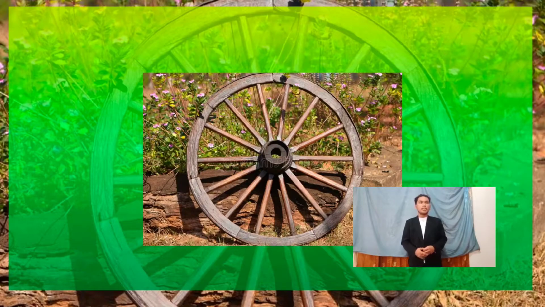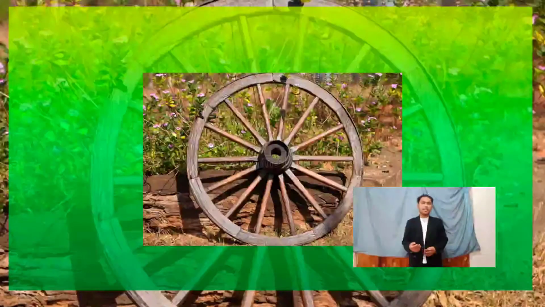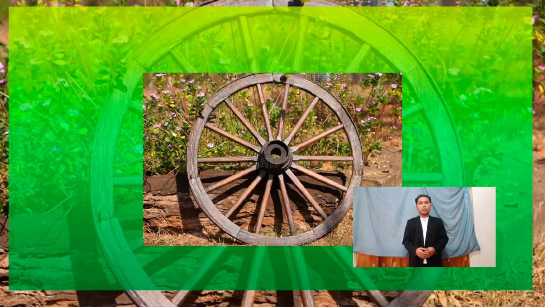They used the expanding and contracting of the iron rim to their advantage. They heat up the iron rim so that when it expands, it may fit perfectly on the wooden wheel, or sometimes there's still some leeway.